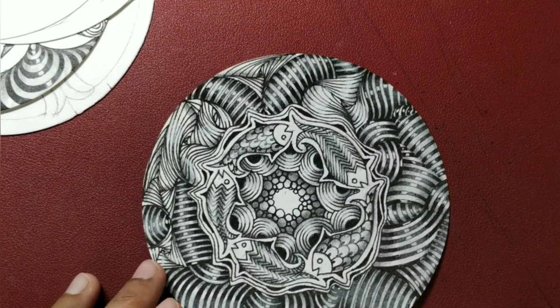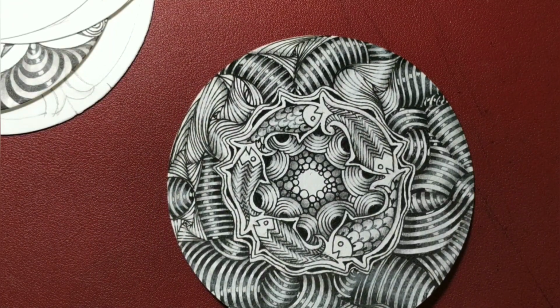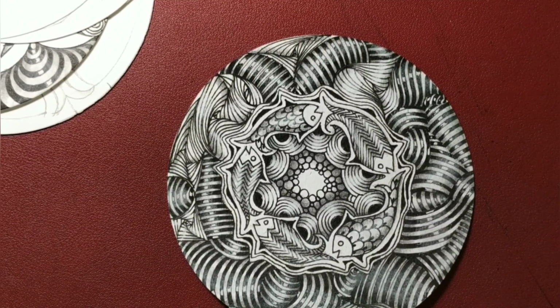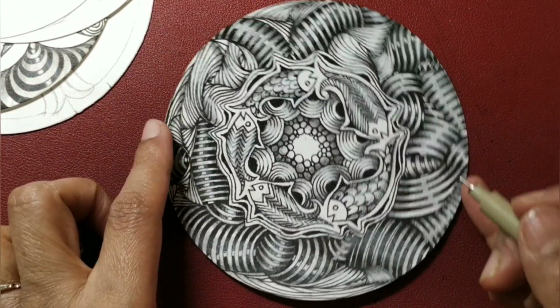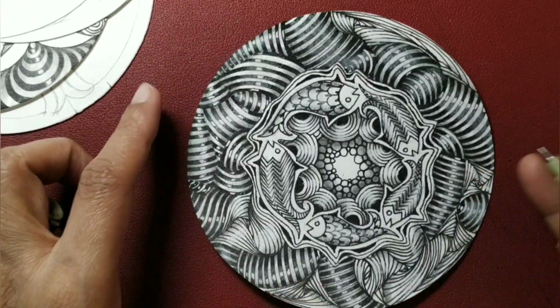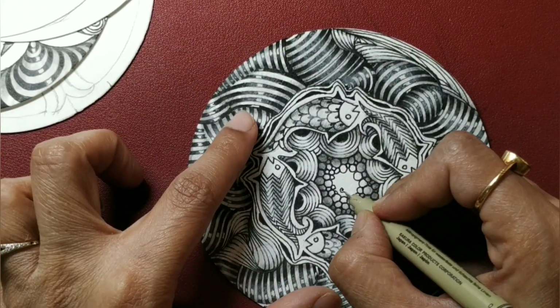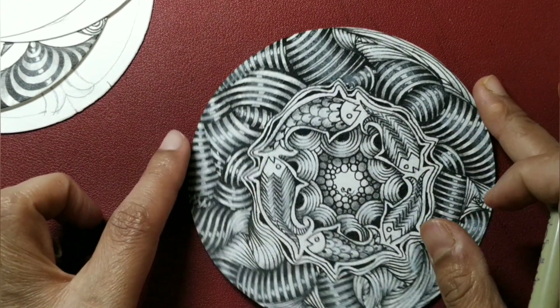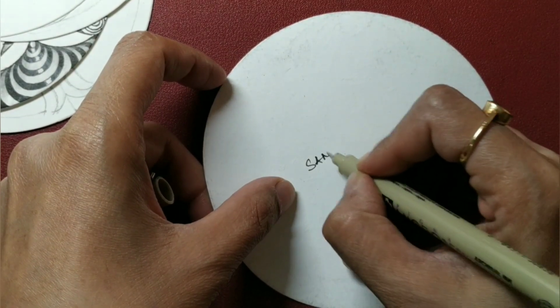That's about it. So that is our first tile with the fishy theme, and just initial your tile. It's so difficult to find a place here, so let me be the center of attraction. Right, so initial your tile, sign and date it.